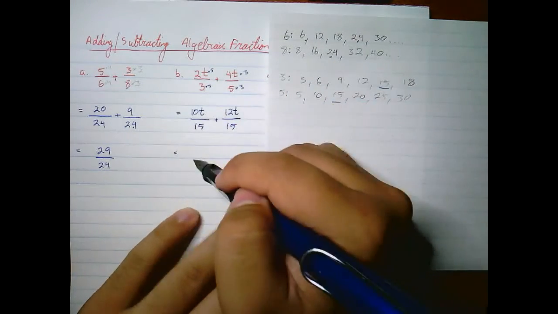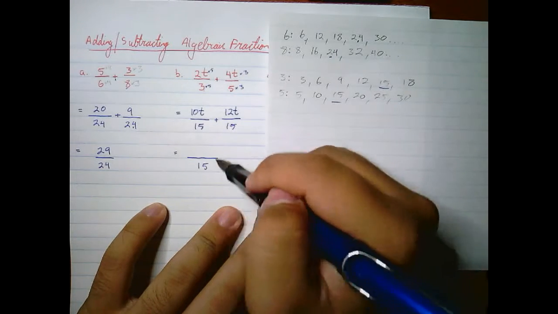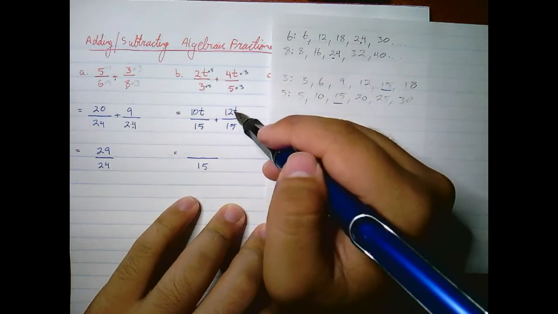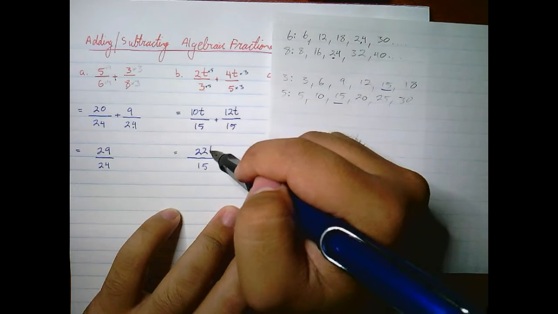Adding everything together, this will become over 15, because the denominator stays the same. 10t plus 2t is 22t.